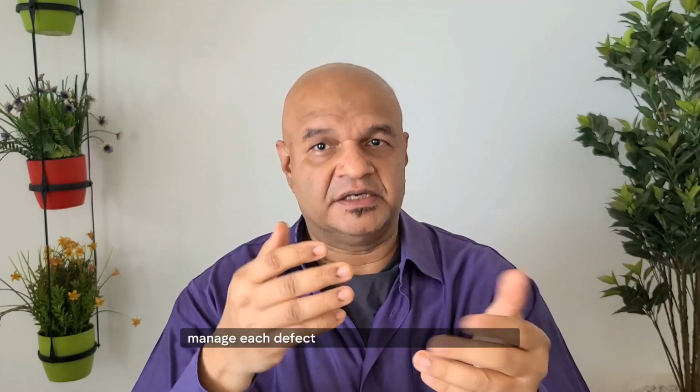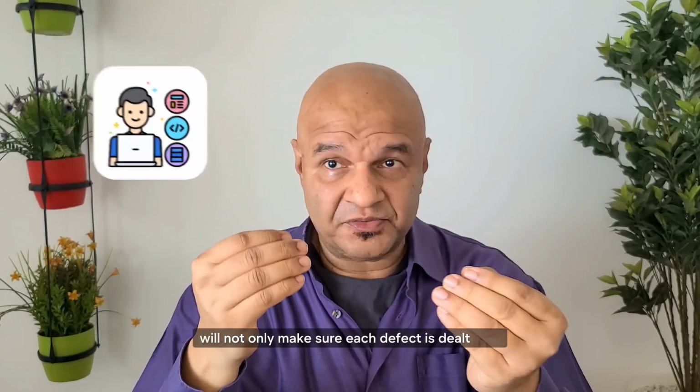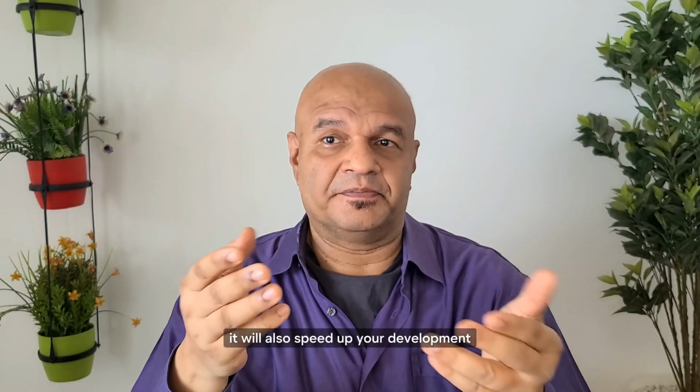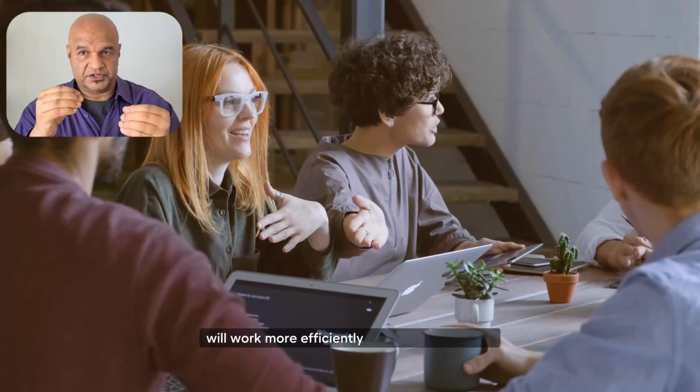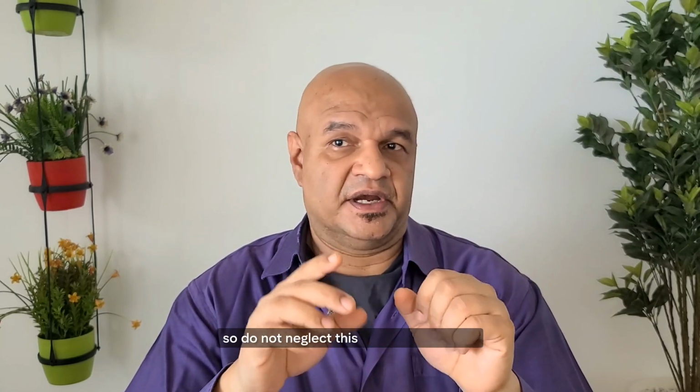Manage each defect till it reaches the final lifecycle stage of being closed. Good defect management will not only make sure each defect is dealt with, it will also speed up your development as the developers and test staff will work more efficiently on defect resolution. So do not neglect this key area of testing.